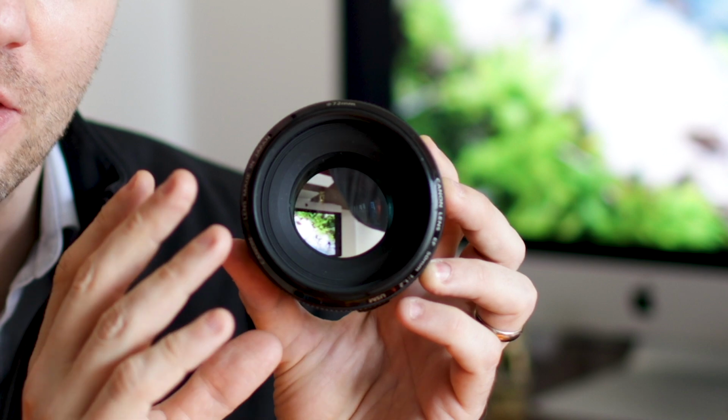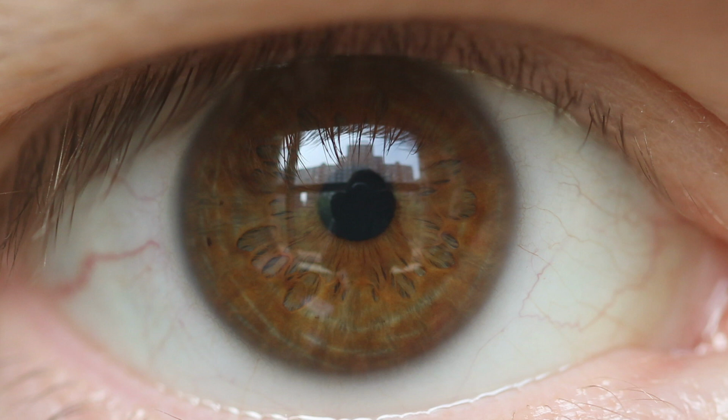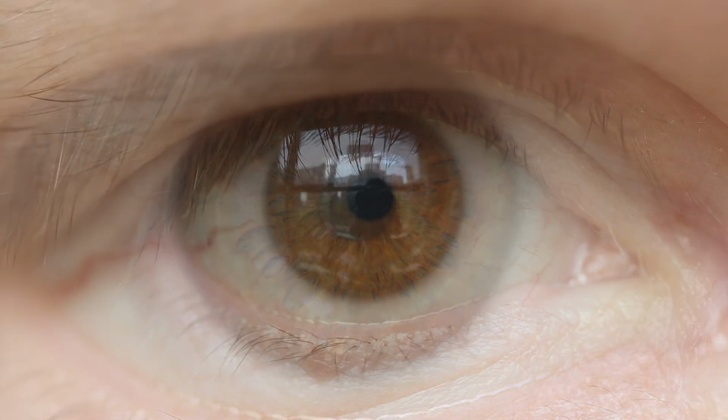So what is an aperture? In photography, the aperture is basically a hole in the lens which lets light into the camera. On many lenses you can actually see the aperture itself when you hold the lens up. And changing the size of that aperture controls exactly how much light is passing through the lens and into the body of the camera. And you can think of it like the pupil of an eye.